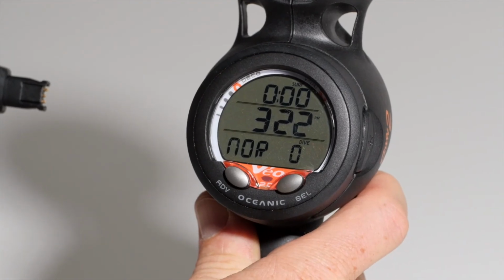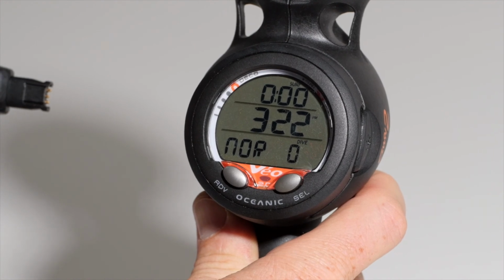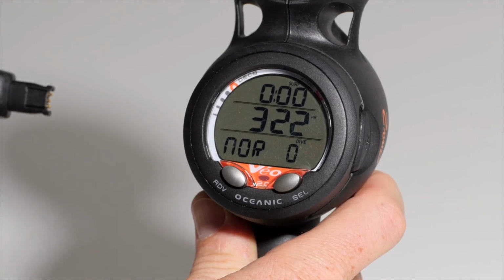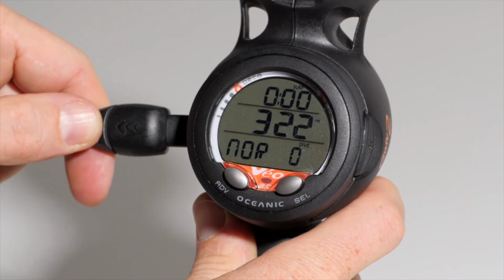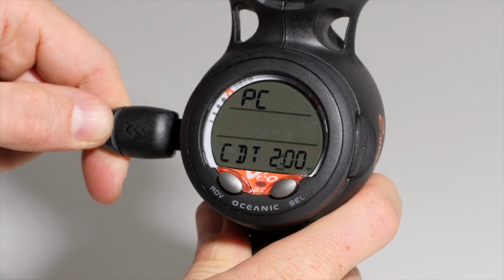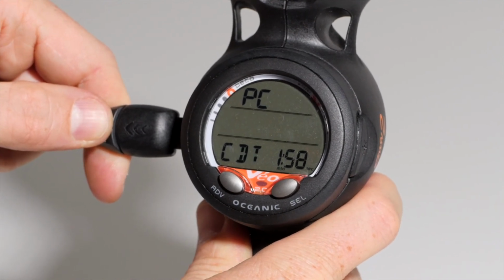To connect the VEO 2.0 to the interface cable, the computer needs to be in the norm screen. Connect the cable, the 04.9606, through the boot to the data port. You'll then have 2 minutes to initiate download.